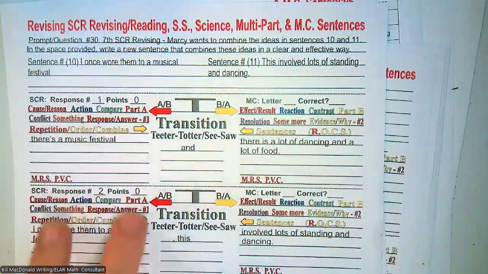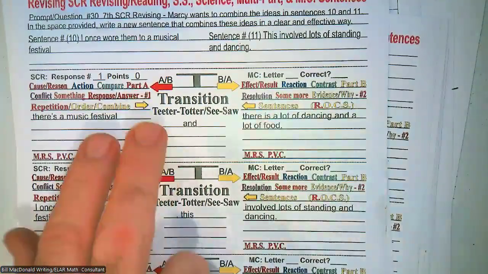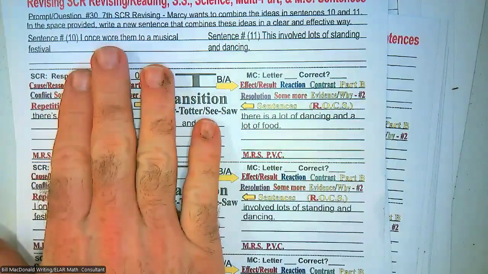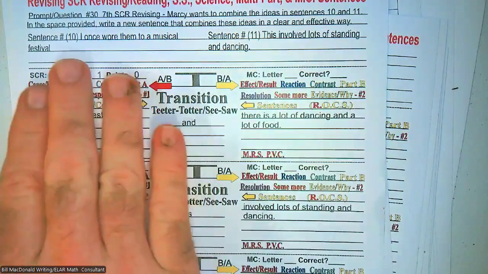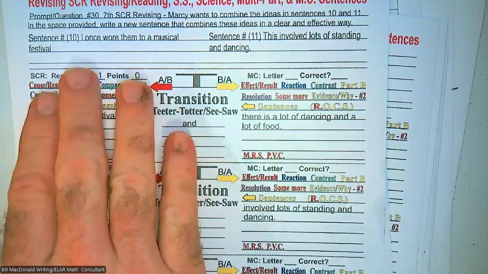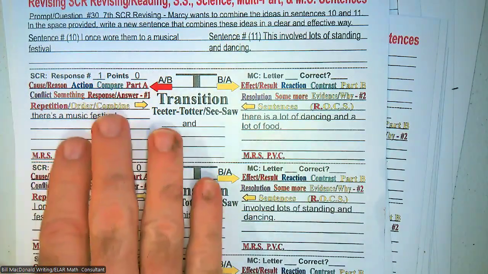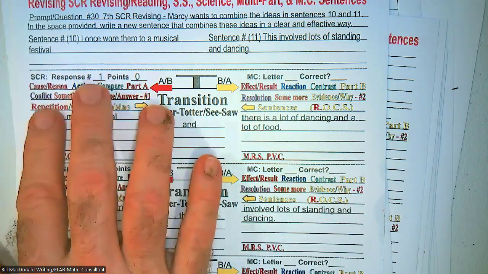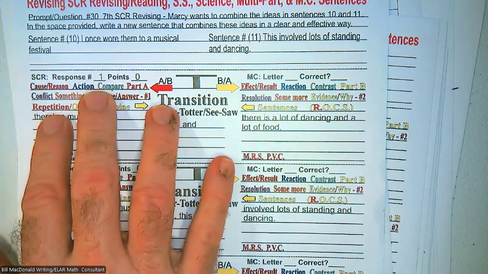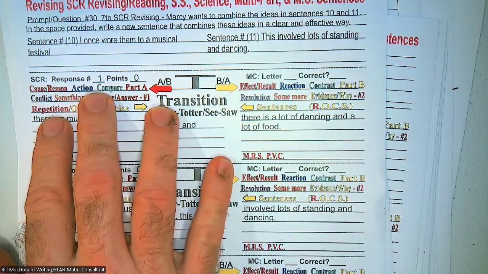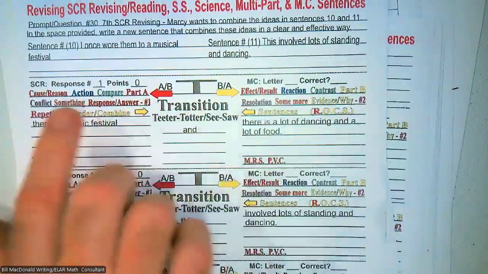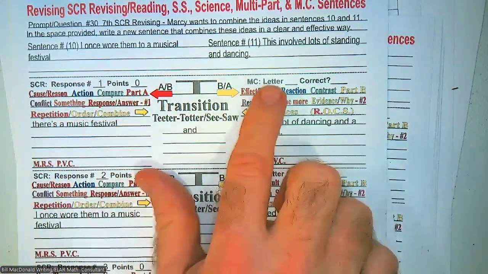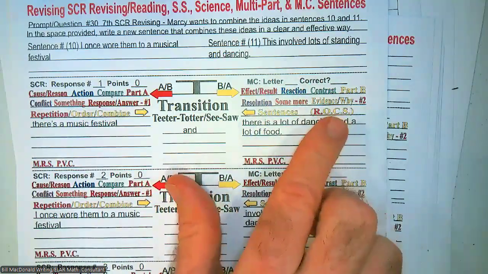All right, so left side is all going to be over here. I have what I use, a Teeter Totter, because everything here on the left side is something that I could be teaching in reading, editing, revising, even writing, science, social studies, in both short constructed and multiple choice format.